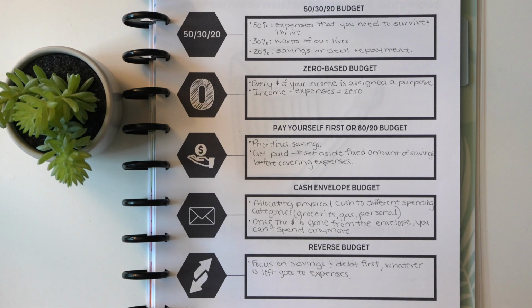Now, who is this budget best for? This budget's really good for beginners. It's a simple method that works well. It gives you the clear-cut 50-30-20 ready to go for you. It's also good for people that have steady income.